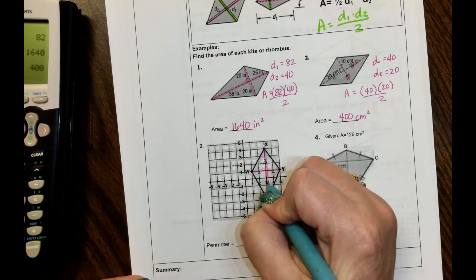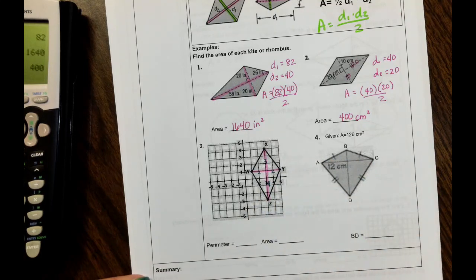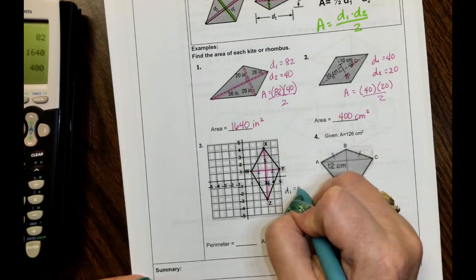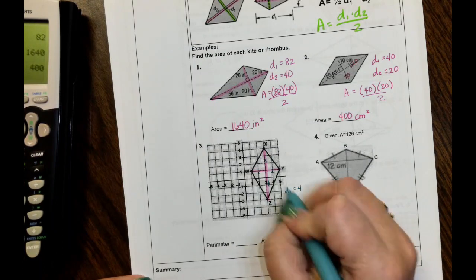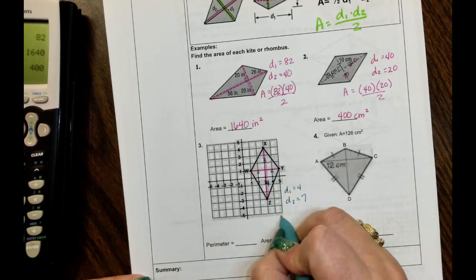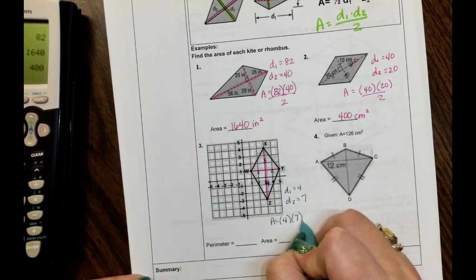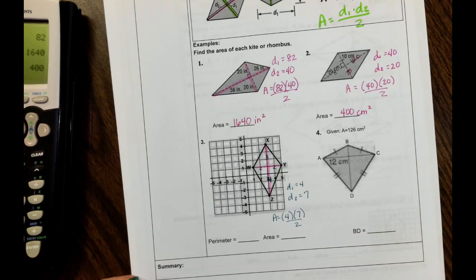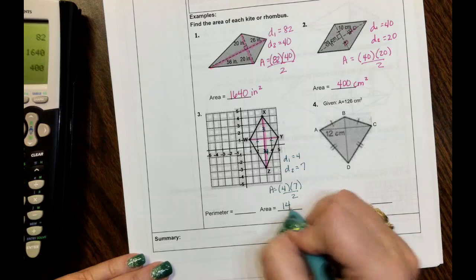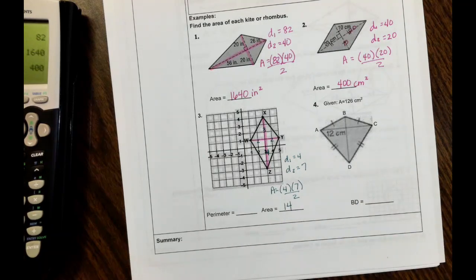I'm going to mark these because we're going to need them in just a second. So diagonal 1 is 4 and diagonal 2 is 3 plus 4, which is 7. So area is diagonal 1 times diagonal 2 divided by 2, or half of diagonal 1 times diagonal 2. 28 divided by 2 is 14. So the area of that kite is 14 units squared.